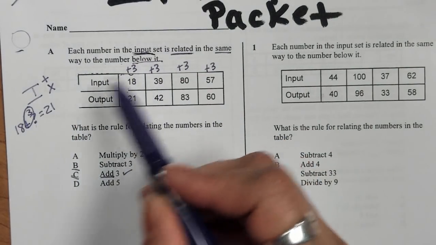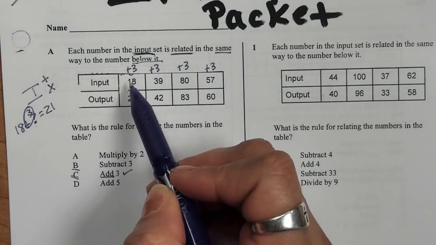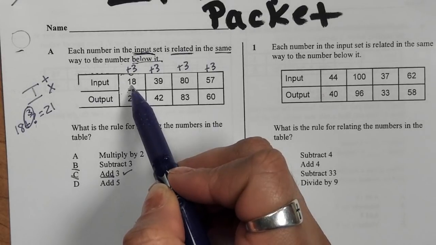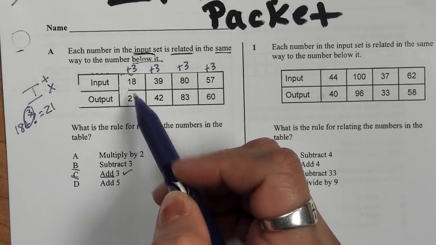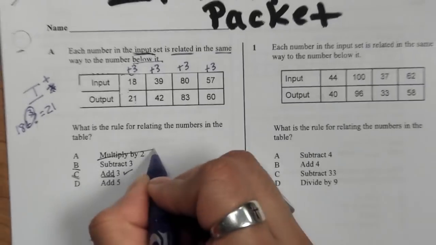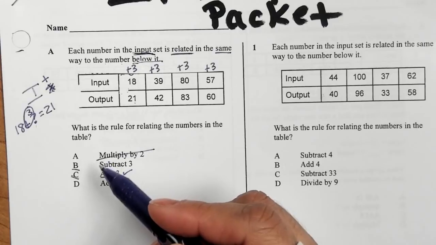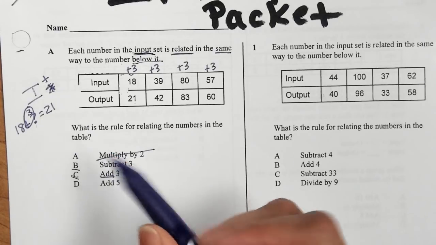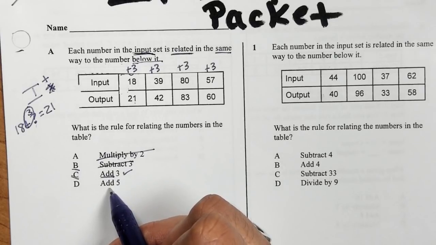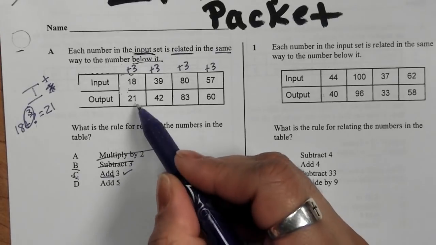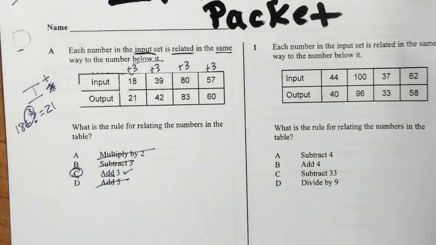Let's take a look at multiplying. That was our only other choice. If I multiply by what? 18 times 1 gives us 18. 18 times 2 gives us 36, and we've already gone above. So there's no way it can be multiply. In the very beginning, we decided that we were increasing, and it was either addition or multiplication, so there's no way it can be subtraction. And our next answer choice is add 5. What is 18 plus 5? Is it 21? No. So our answer has to be add 3.